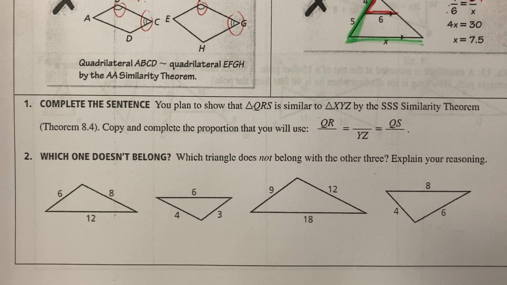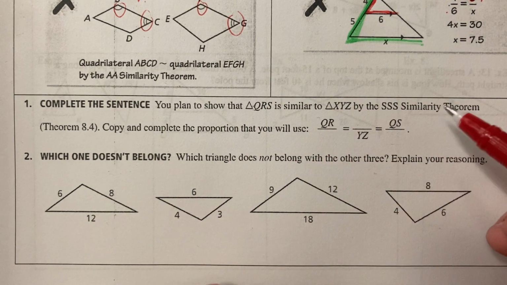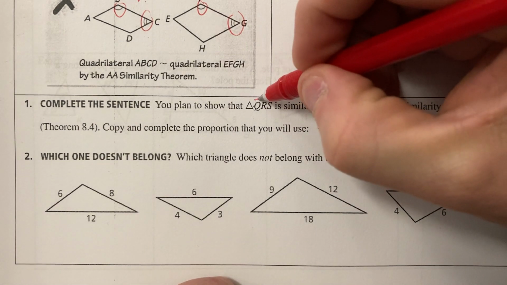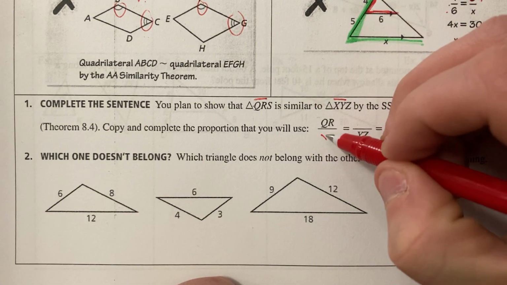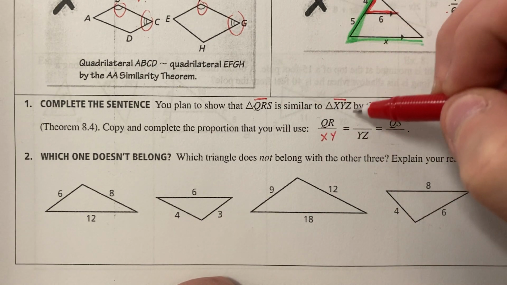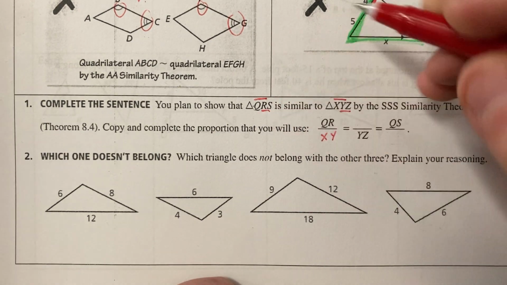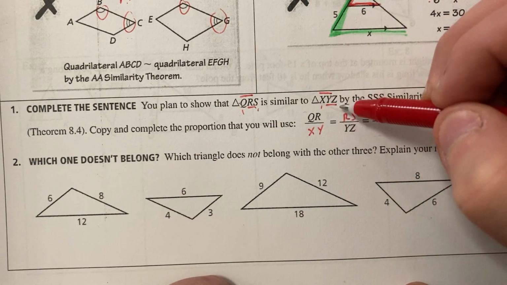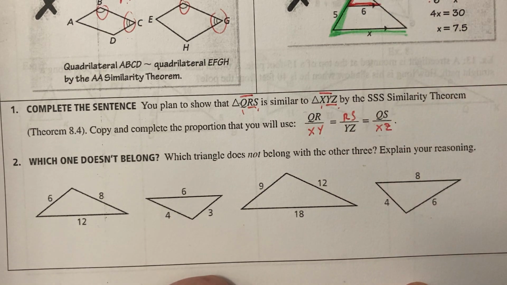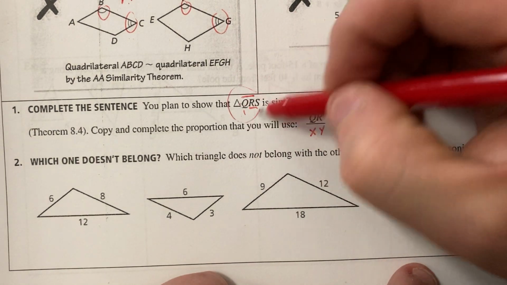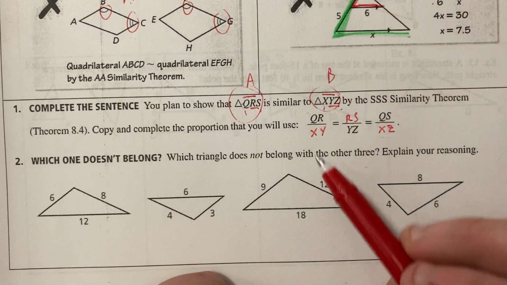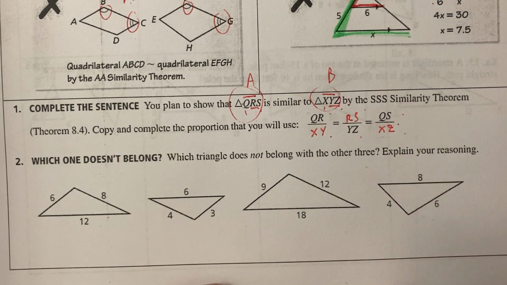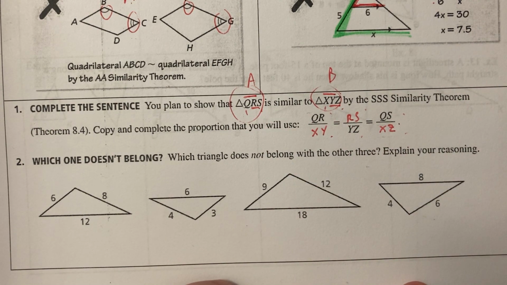All right, next. Complete the proportion that you will use. Based off of this, QR would match up with XY. So I can definitely put XY there. YZ would match up with RS. So I can put RS there. And QS would match up with XZ. So I can put XZ there. Notice that it's, let's call this A and call this B, every one is A over B, A over B, A over B. I'm just matching stuff up. That's all it takes for that one.